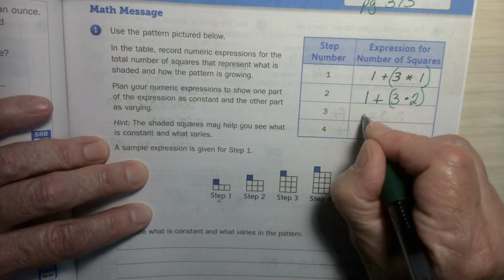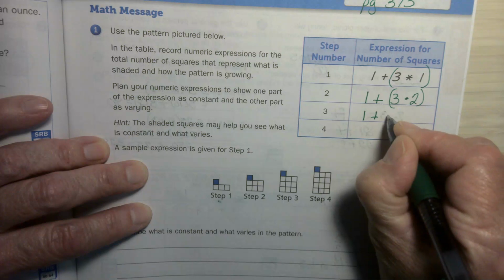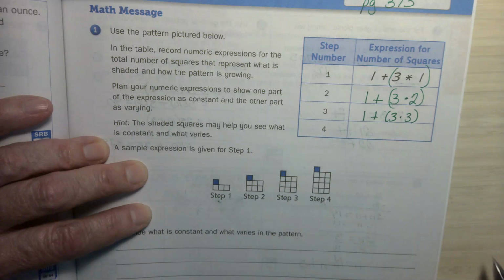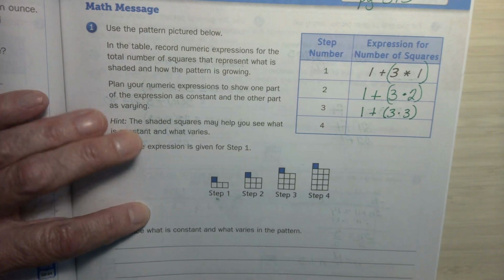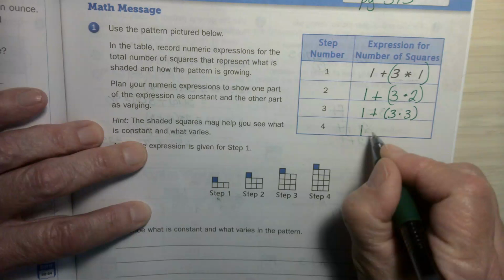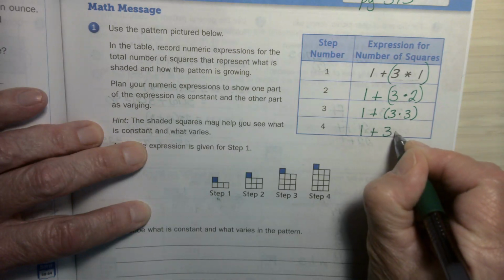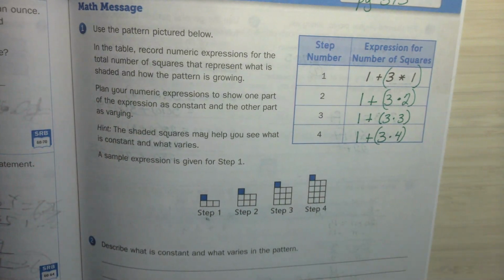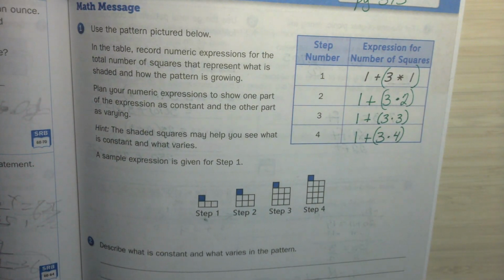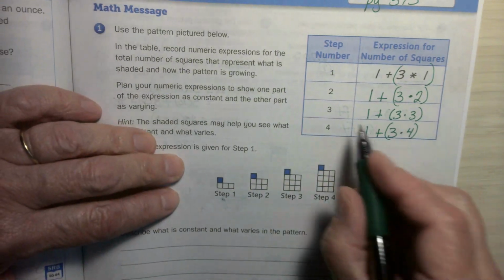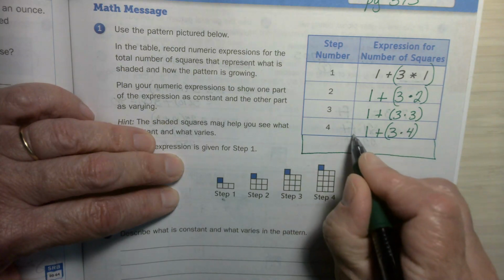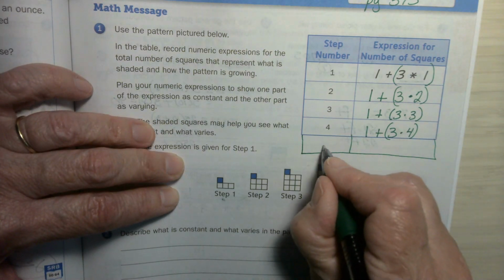For step 3, it's 1 plus 3 times 3. Very good. We have 3 rows of 3. On the next one, 1 plus 3 times 4. Very good, Grace. And that's how we're writing these, okay? Now, let's just add another row here. This is actually going to be the answer for problem number 3.